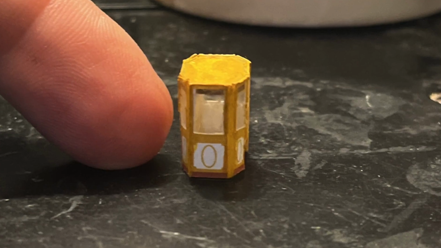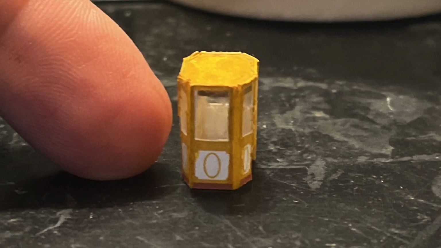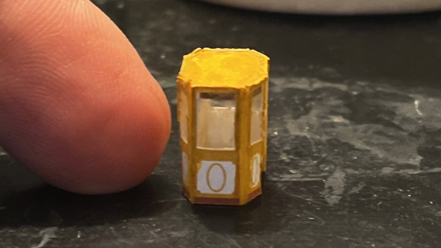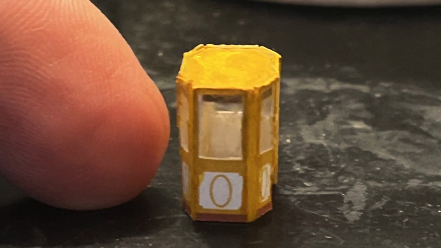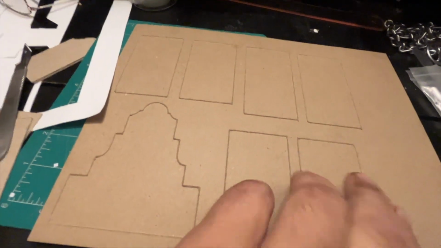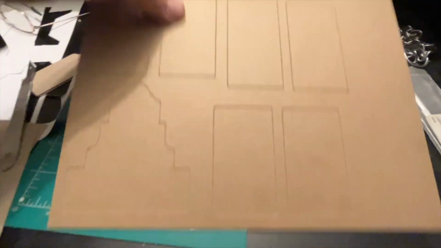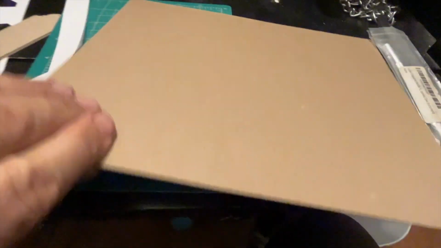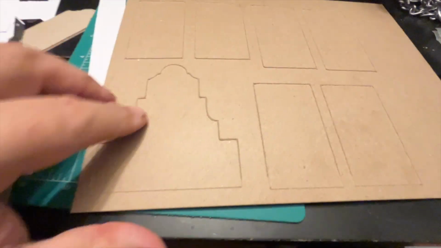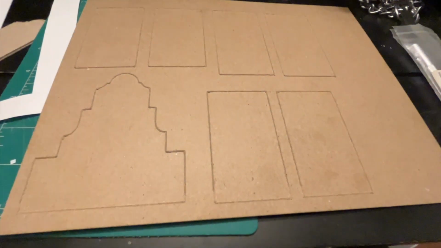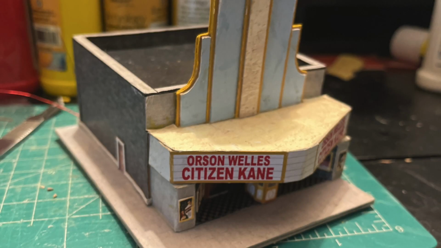Same goes for the ticket taker's box, which is just a bit of card cut into an octagon shape and backed with cake box acetate. For the rest of the theater, I used 1mm card and put it through my Cricut because it can provide a more precise cut than I can. As you can see though, it didn't cut all the way through, and that's primarily because I didn't want it to. I allowed it to cut almost all the way through, and then I finished it up using a scalpel.